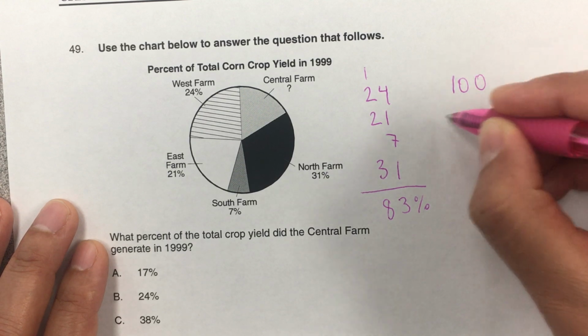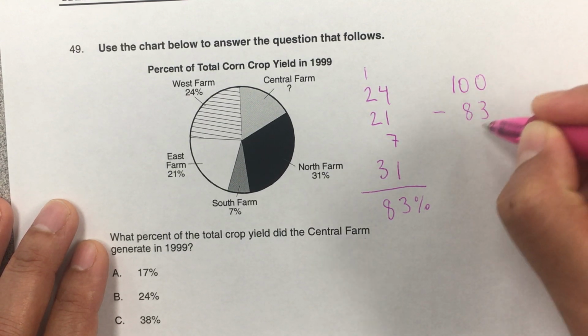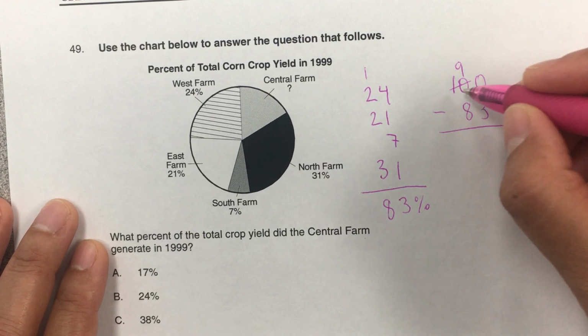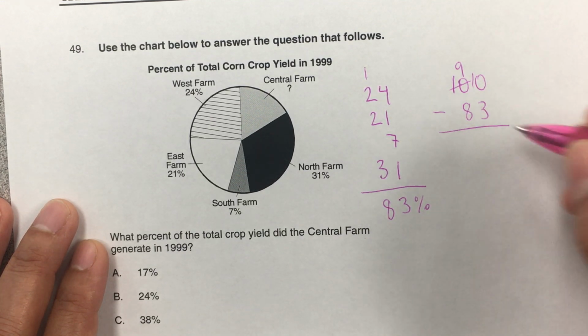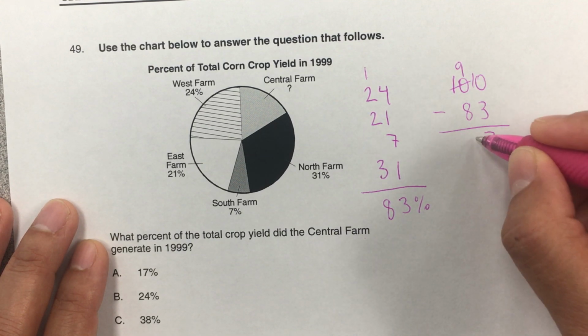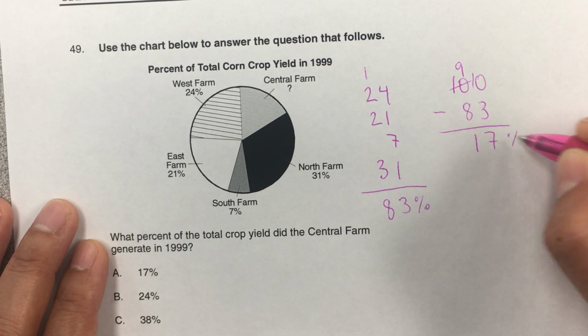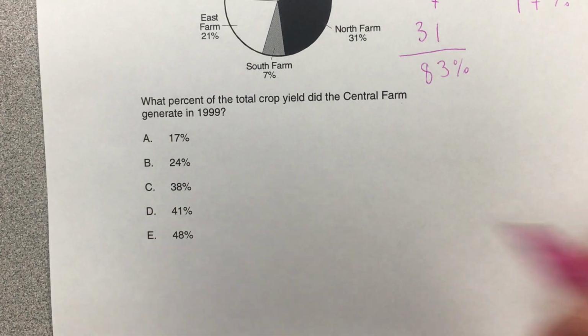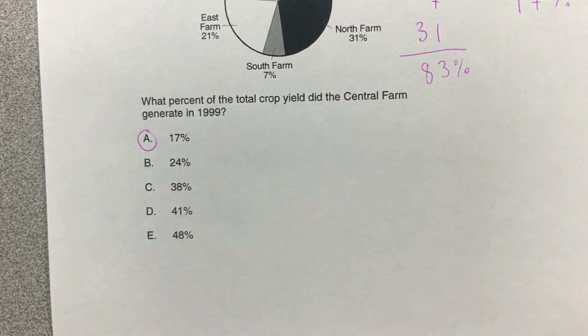We subtract 100 minus 83. We borrow. I'm just going to put 10 minus 1 is 9, and then 10. 10 minus 3 is 7. 9 minus 8 is 1. So for the central farm will be 17%, which is letter A.